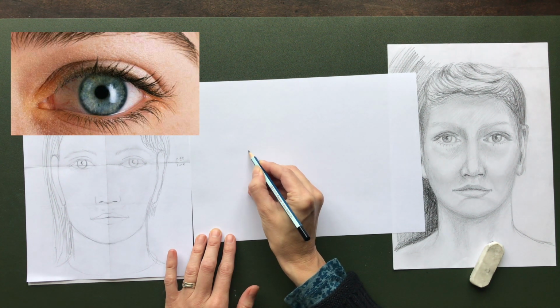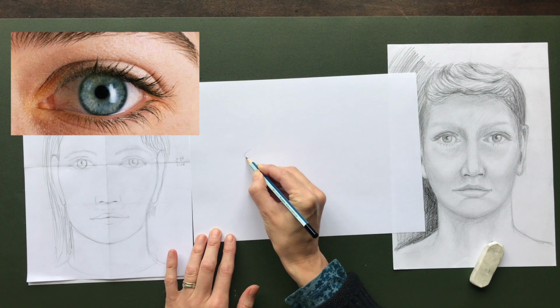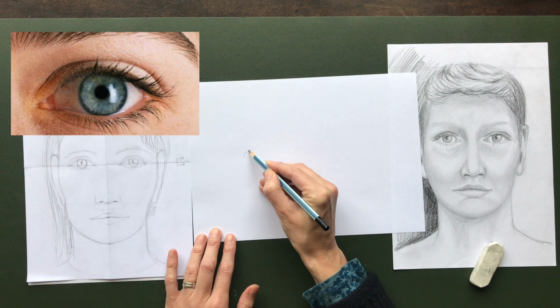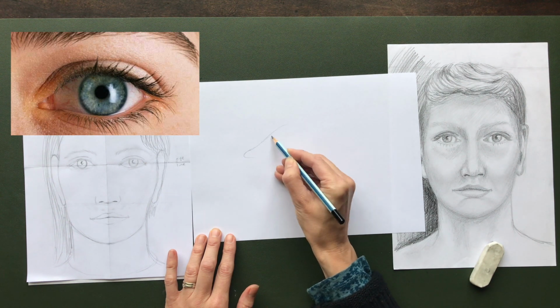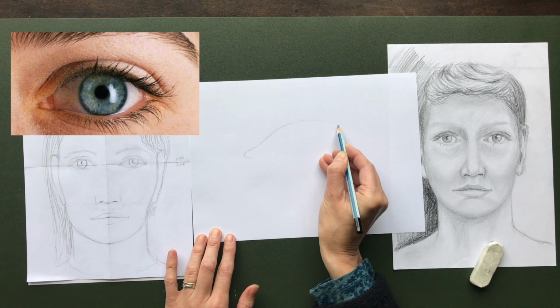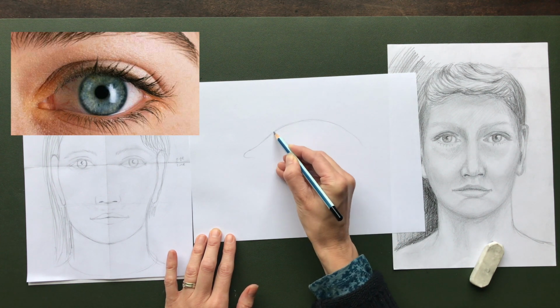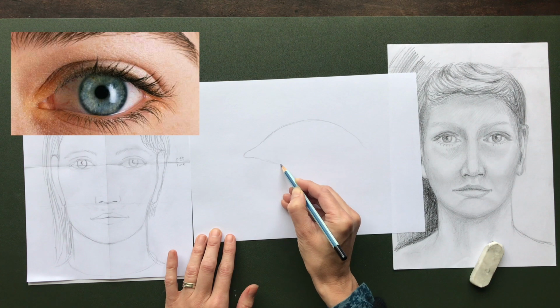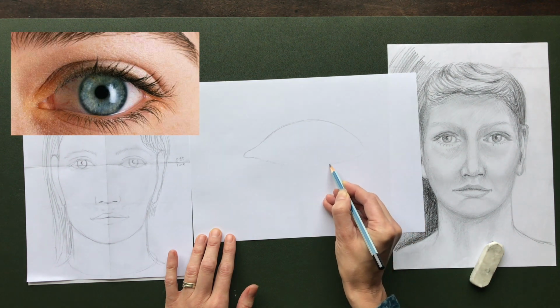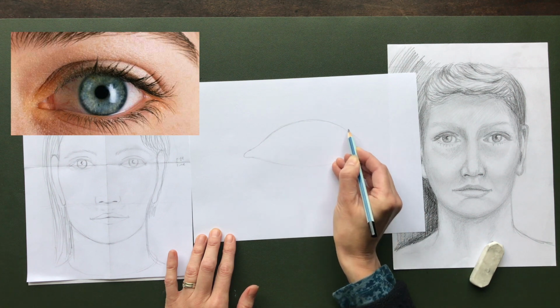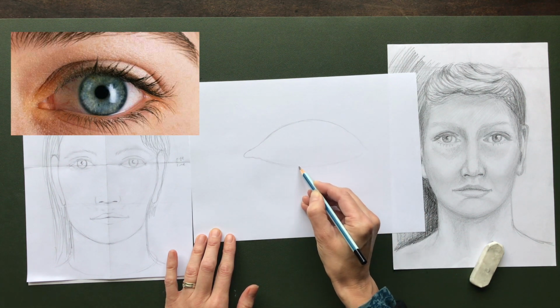If you have a look in the mirror, you should see that you've got a kind of a lemon shape. So you've got a tear duct, then you have a curve at the top. It's kind of like an almond or a lemon shape, but the bottom one is a flatter curve. The bottom lid is slightly fatter, so this one's much more curved, this one is flatter.